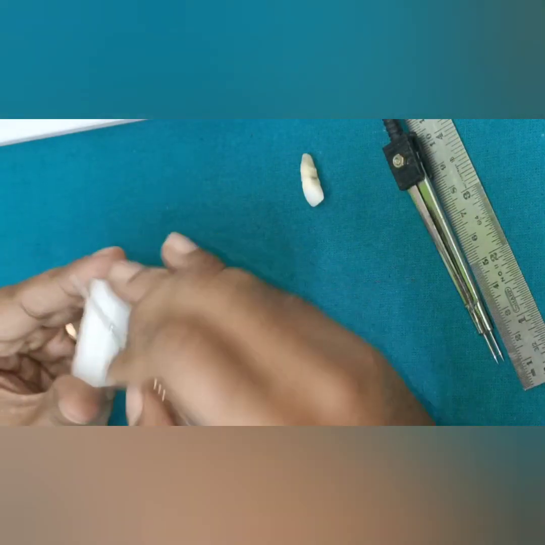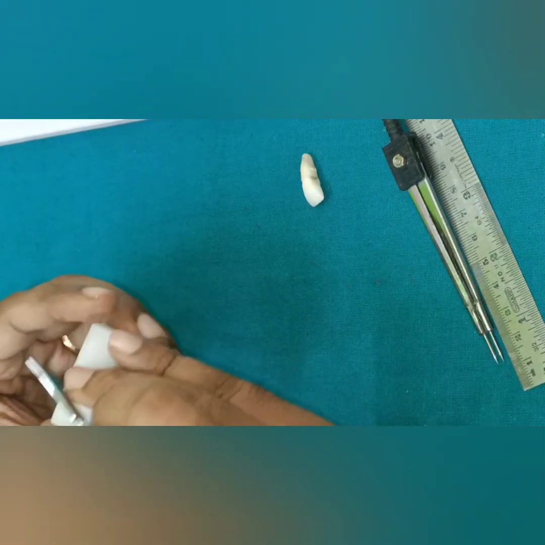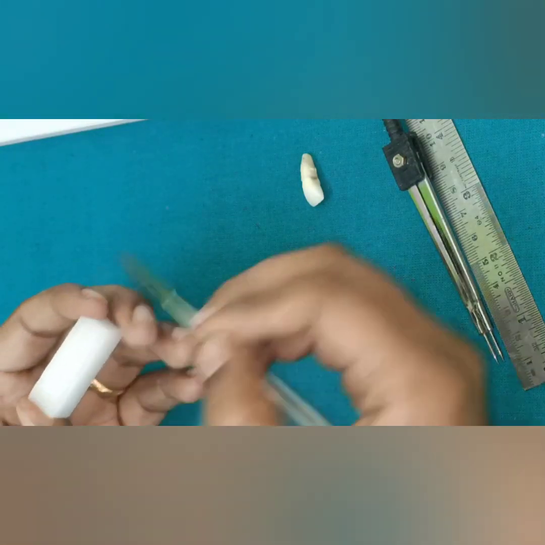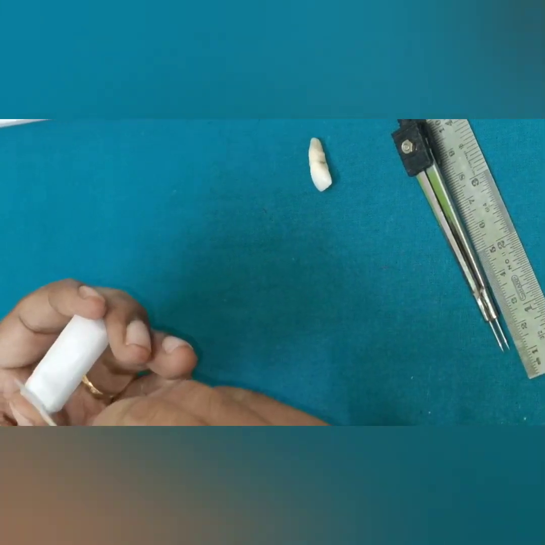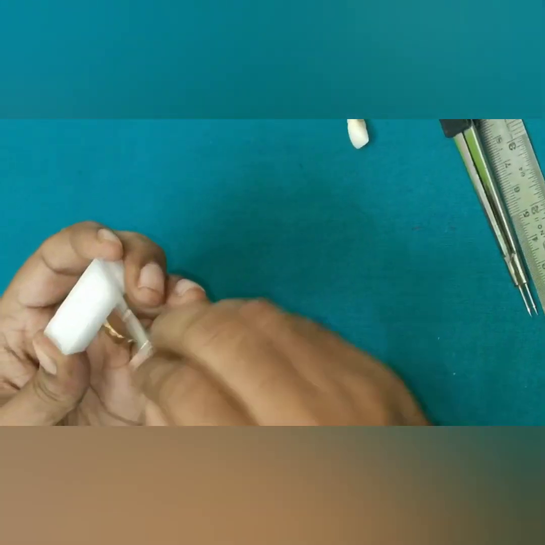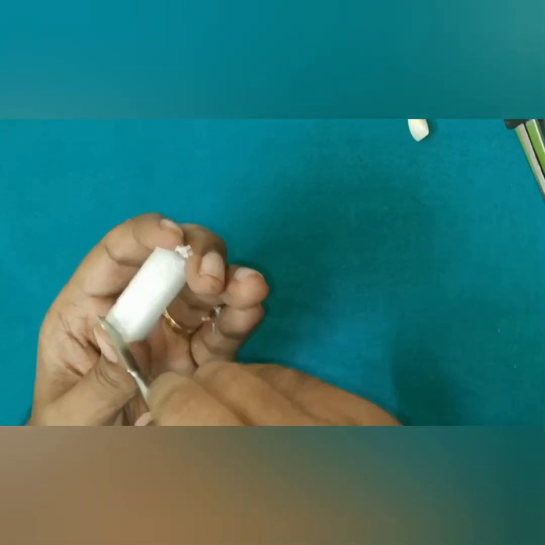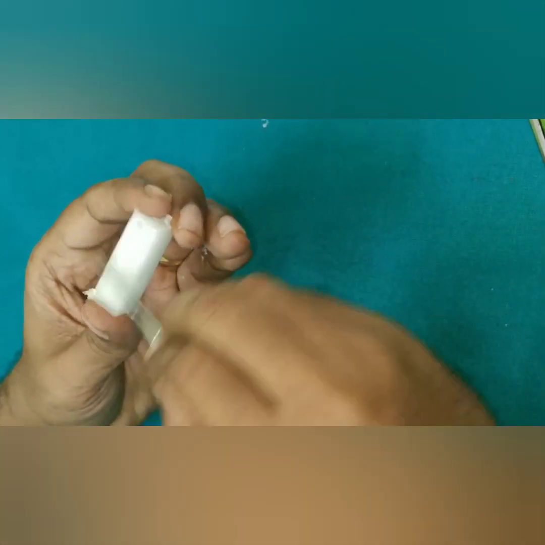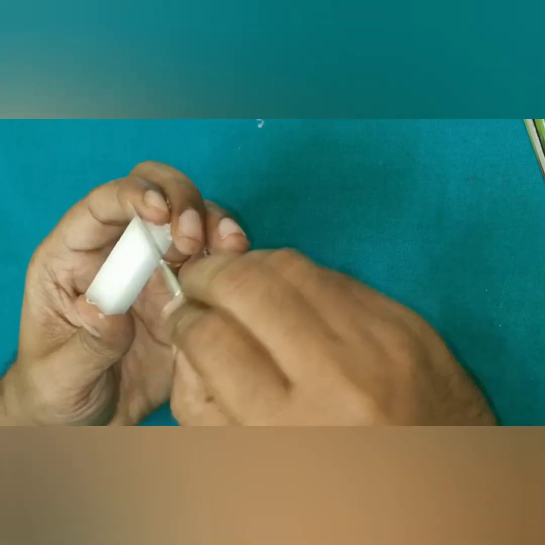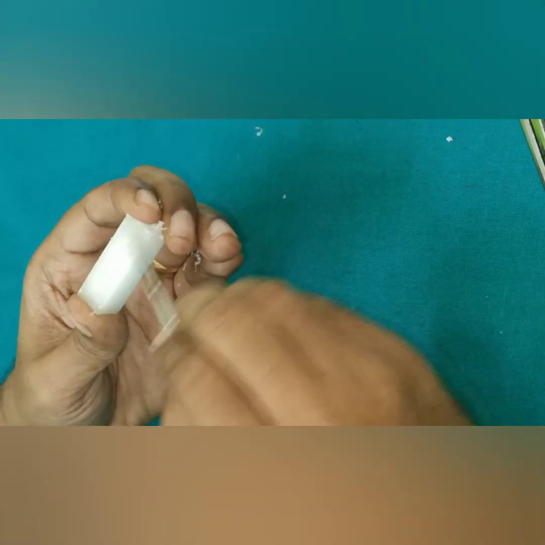The next step is to smoothen the wax block. Without giving much pressure, using a carver, slightly remove the wax from the surface of the wax block, from all the surfaces.